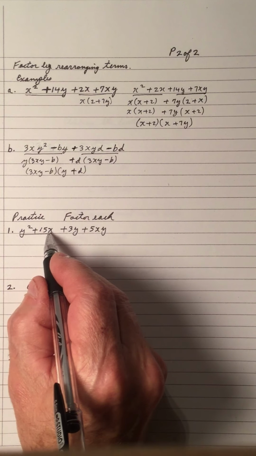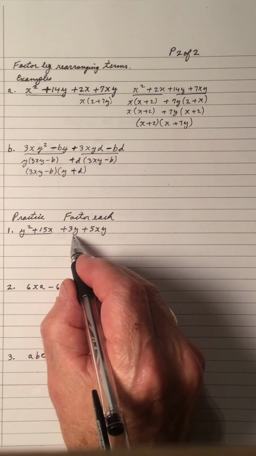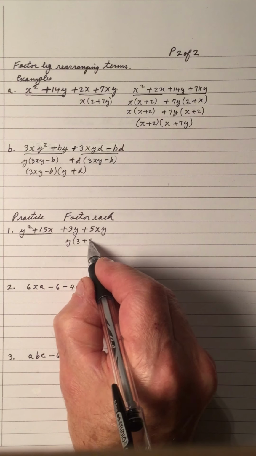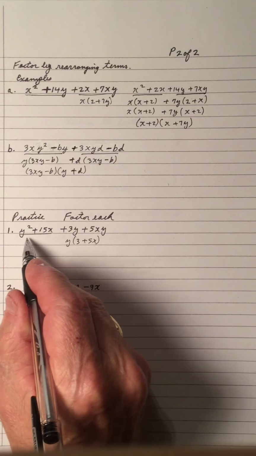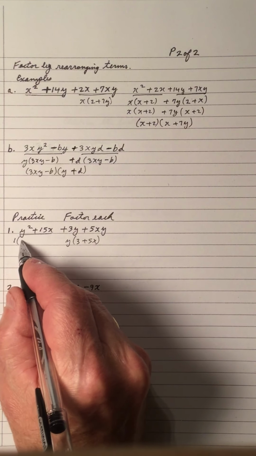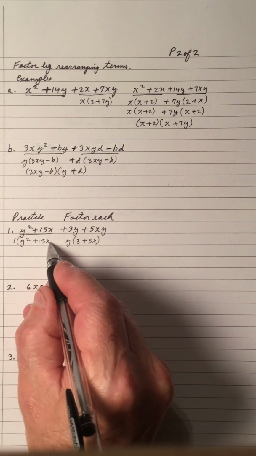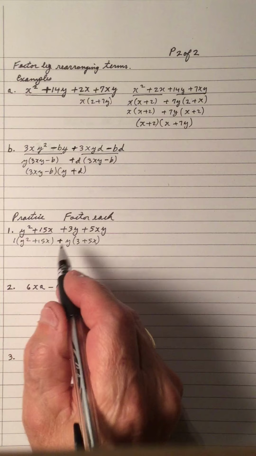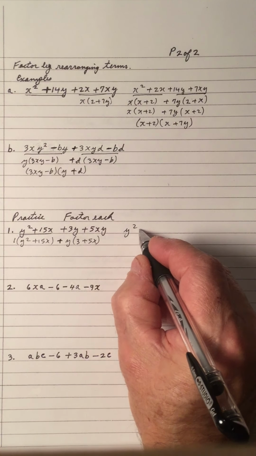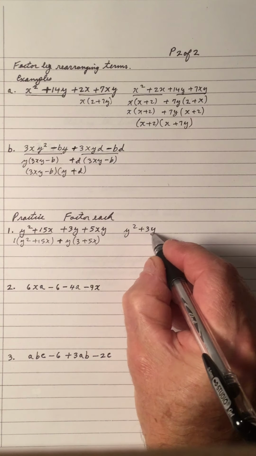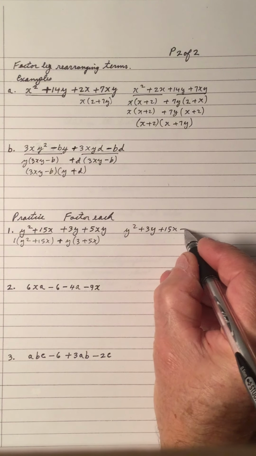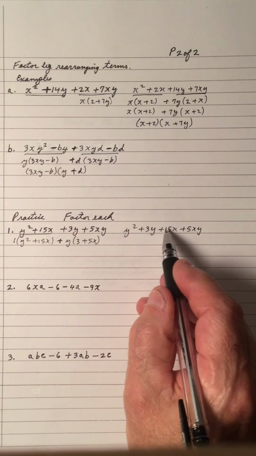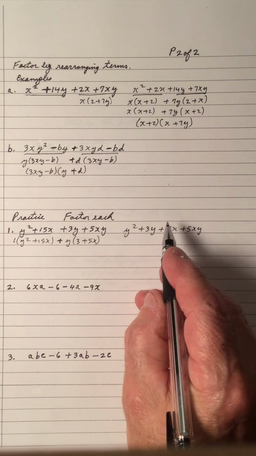y squared plus 3y, no GCF, and we have a y common here, so that's y times y plus 3. And again, there's only a 1 common here, so that's 15x plus 5xy. And this binomial is not the same as this one, and that's a plus right there, so we have to rearrange. So y squared plus 3y plus 15x plus 5xy. So again, switching these two around, do not change the signs because you're not moving it across an equal sign.